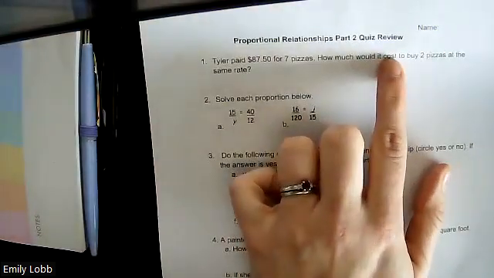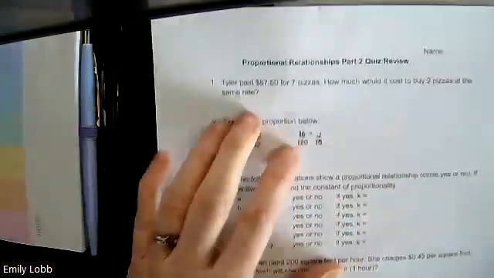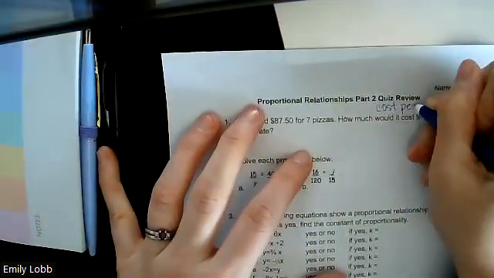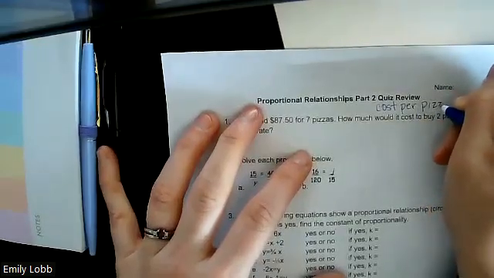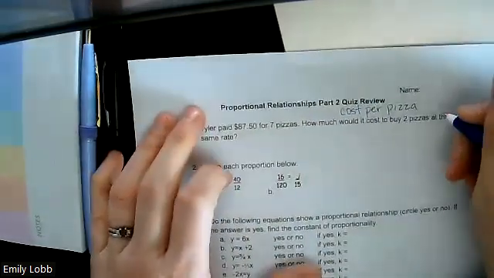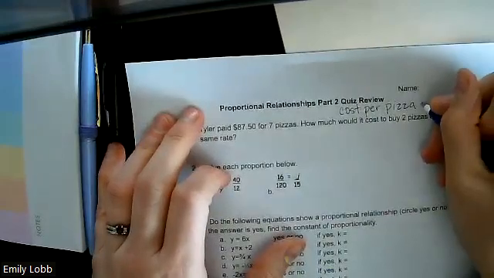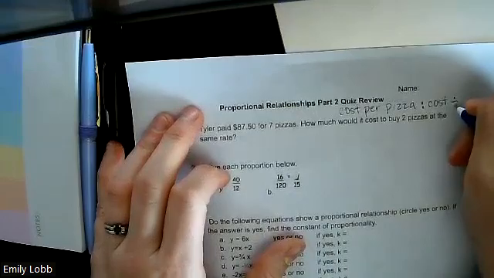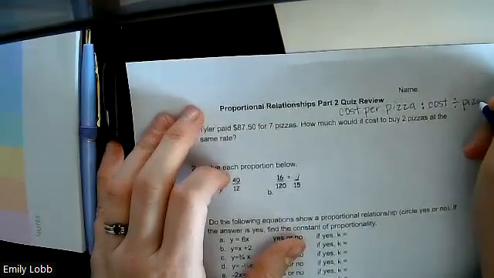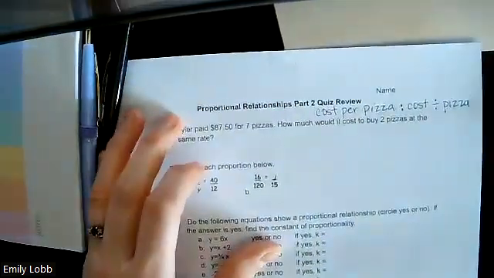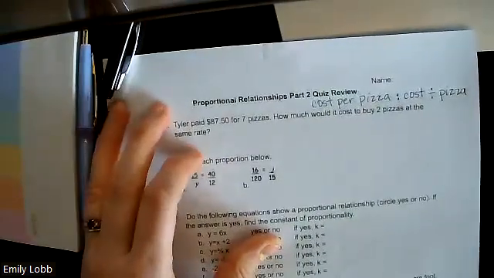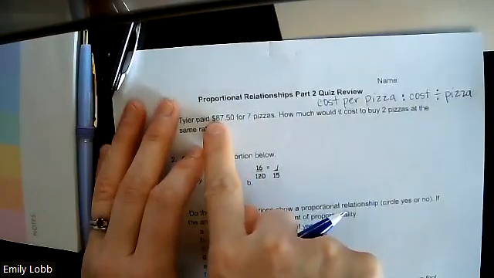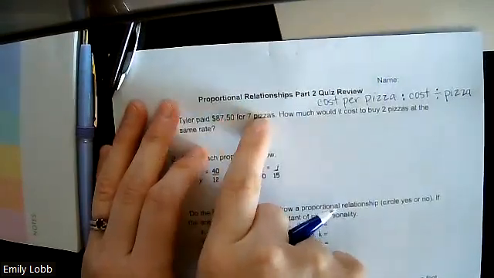So cost per pizza. If I'm looking for cost per pizza, I'm really trying to figure out cost divided by pizza. So be careful when you do this. We don't want to take pizza divided by cost. We want to take cost divided by pizza.